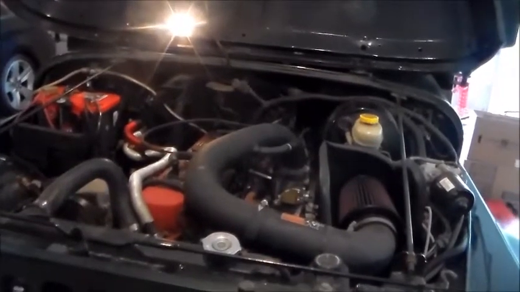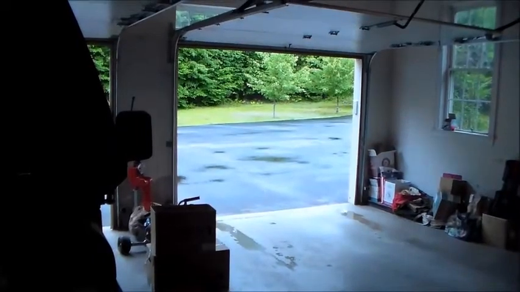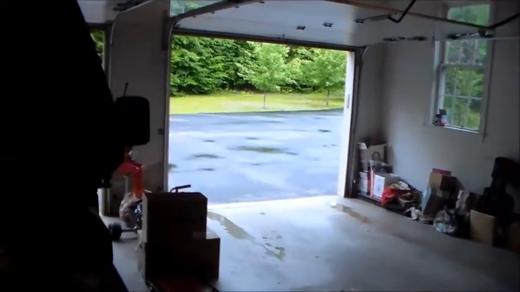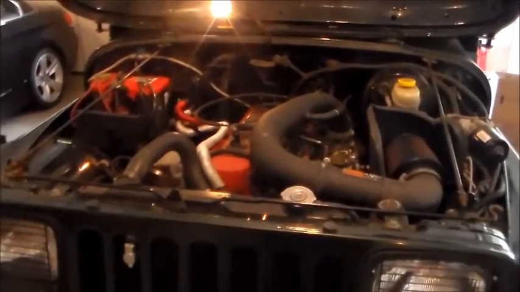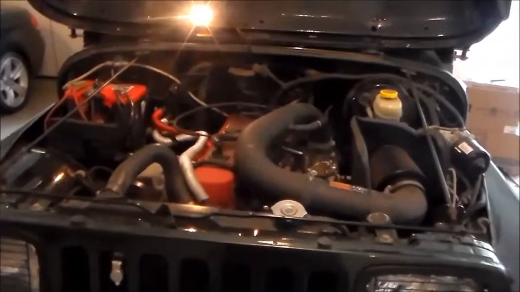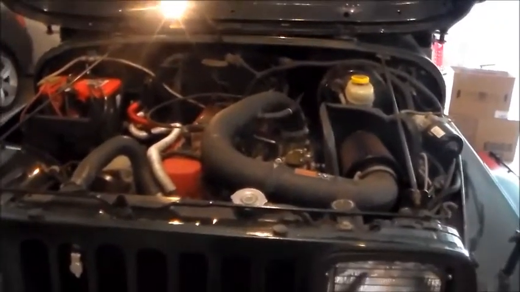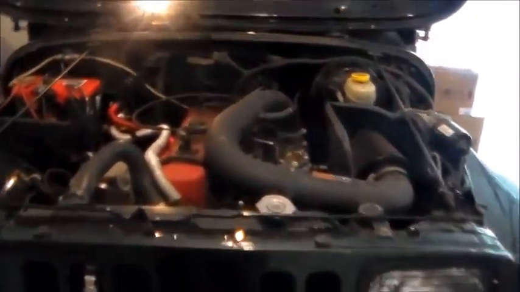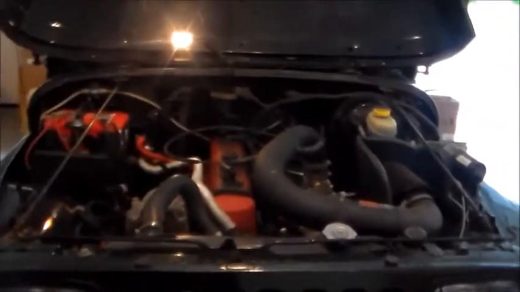Today is a very cold, rainy day in the metal shop, not even going to get to 60 degrees today. Good day to work inside. So we are going to address some performance issues with the Jeep YJ today, and I'll include in the description when the actual work starts.